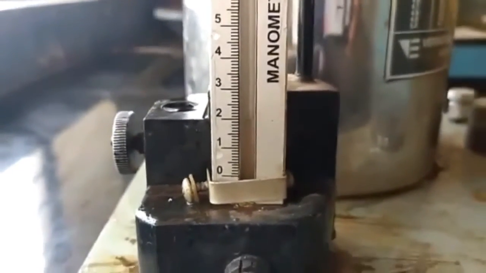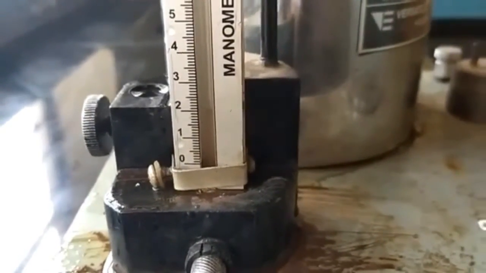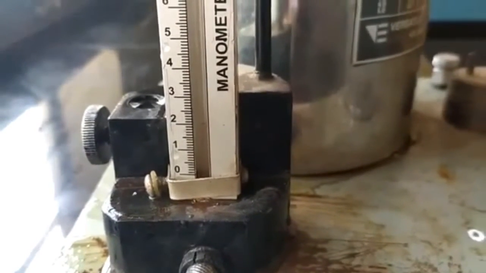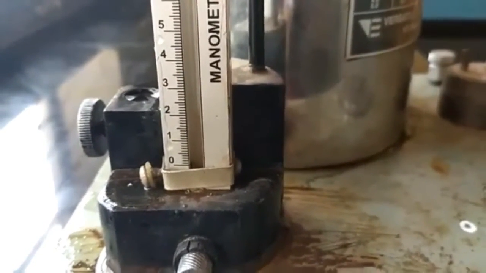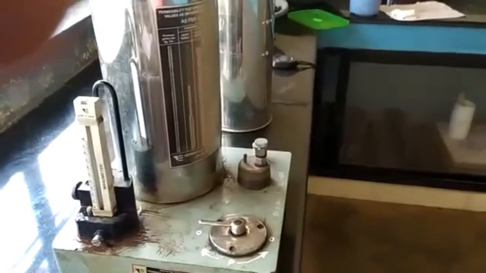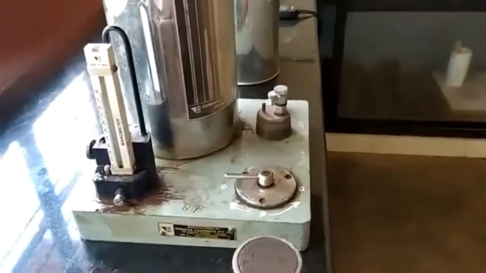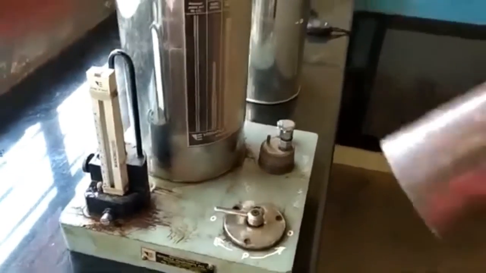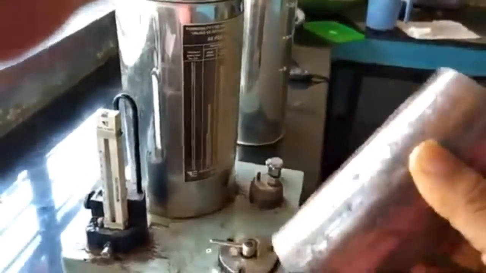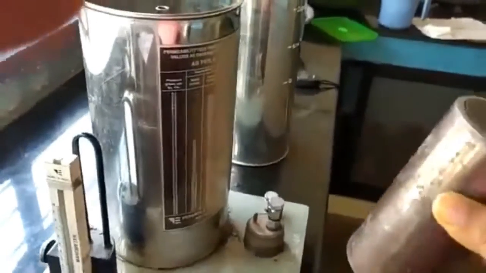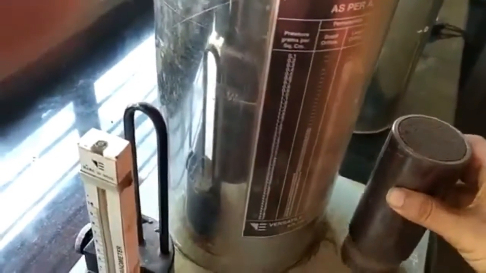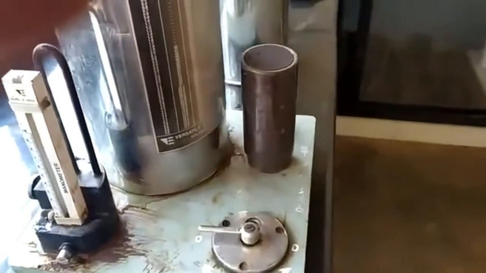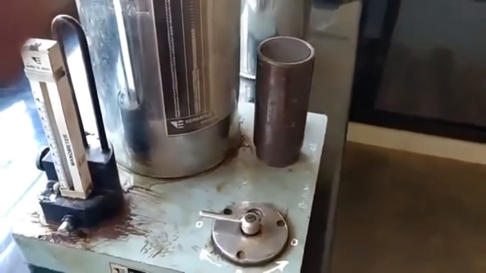Now it is reading 2, and take 2 centimeter as 0. Now set the specimen over the orifice. So along with the cylinder we have to set the specimen.